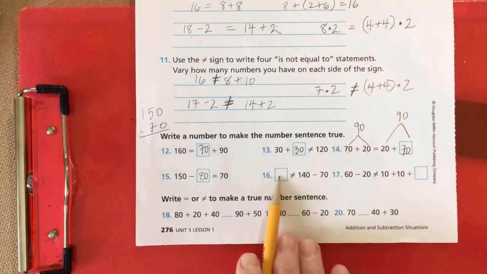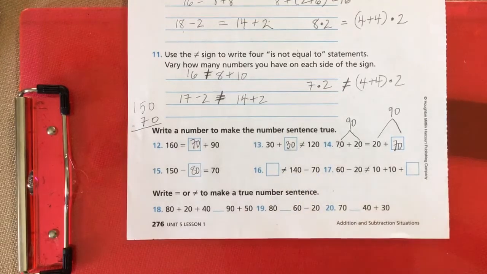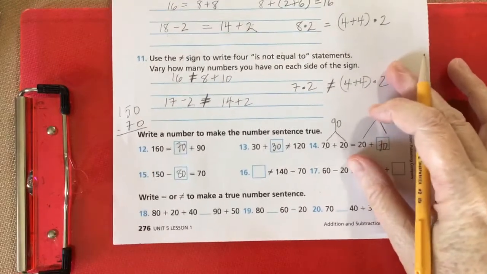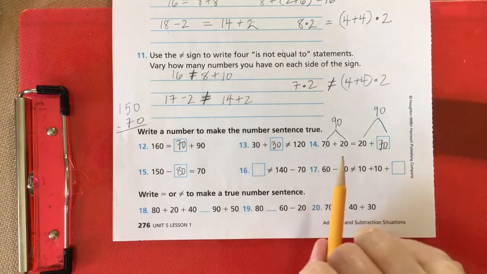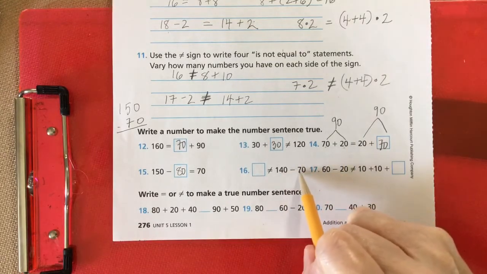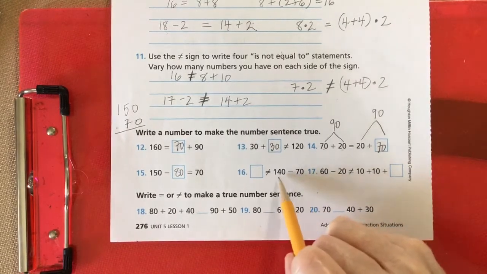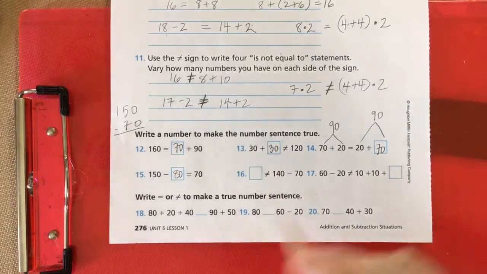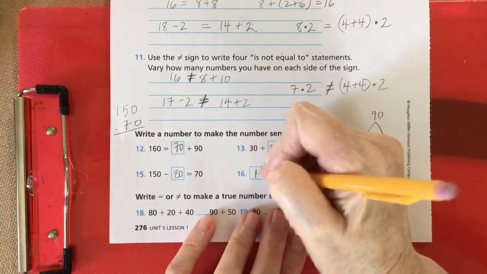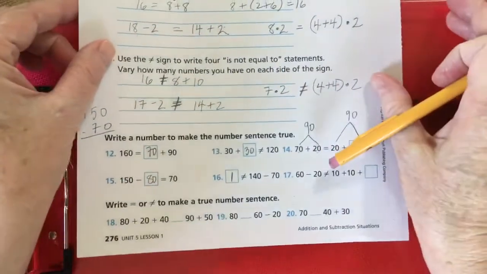All right, 16 something does not equal 140 minus 70. Well, that could be a lot of different numbers, boys and girls. Think about what 140 minus 70 is, right? 14 take away 7, right? That's 7. So 140 minus 70 is 70. So you can use any number you want here as long as it's not 70. You could use the number 1, okay? You can use a lot of different numbers. You just can't use the number 70.